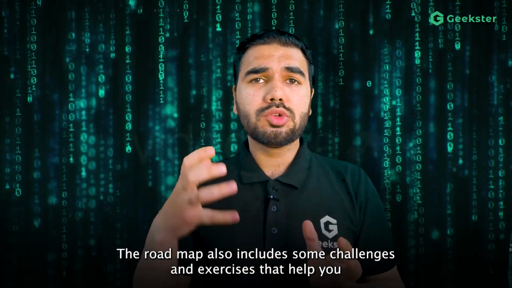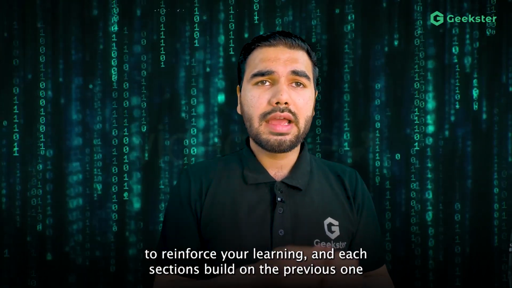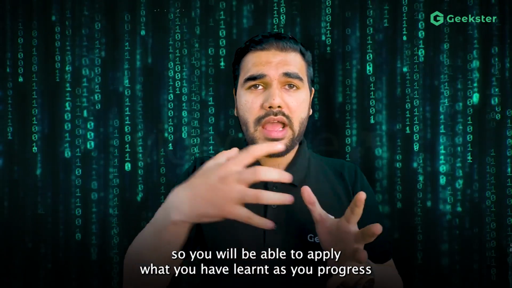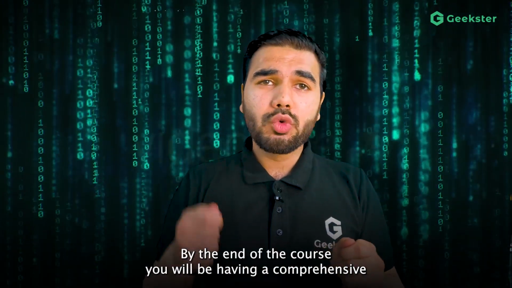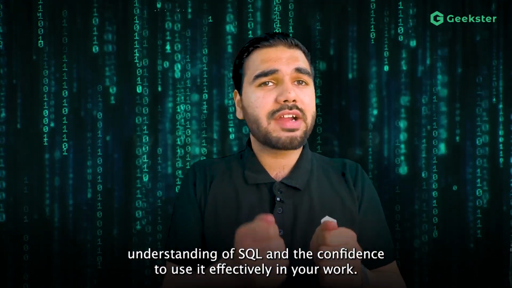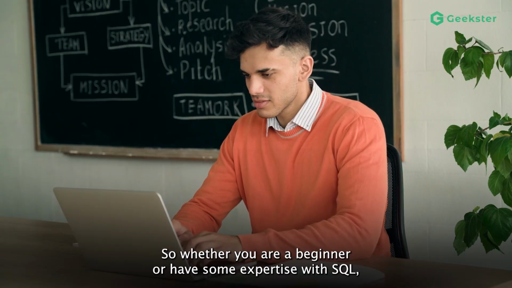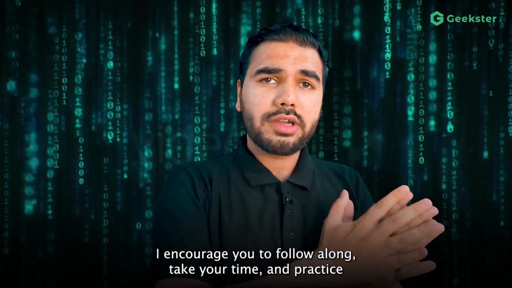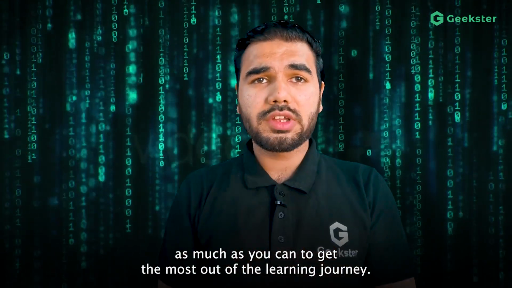The roadmap also includes some challenges and exercises that help you to reinforce your learning, and each section is built on the previous one. So you will be able to apply what you have learned as you progress through the roadmap. By the end of the course, you will have a comprehensive understanding of SQL and the confidence to use it effectively in your work. So whether you are a beginner or have some expertise with SQL, this roadmap is for you. I encourage you to follow along. Take your time and practice as much as you can to get the most out of the learning journey.